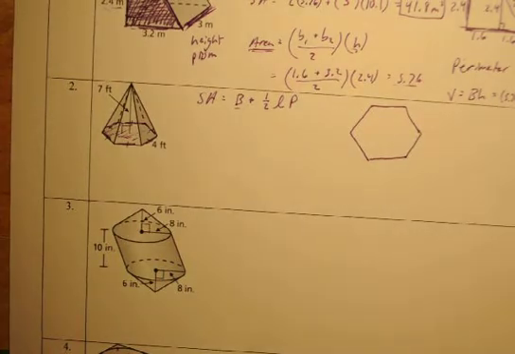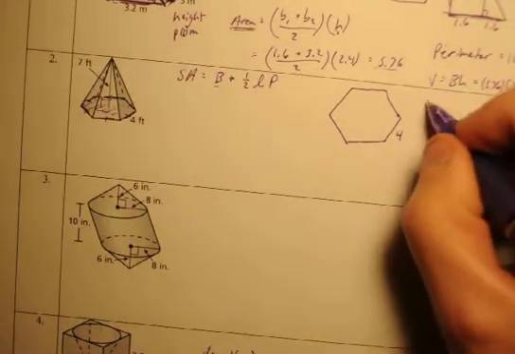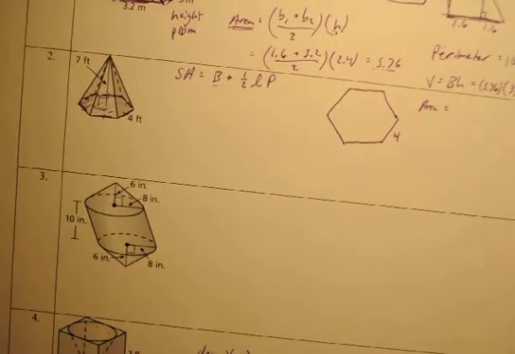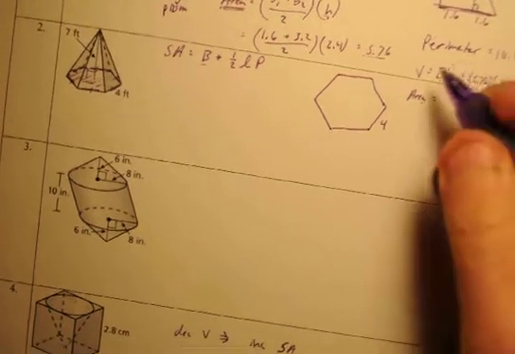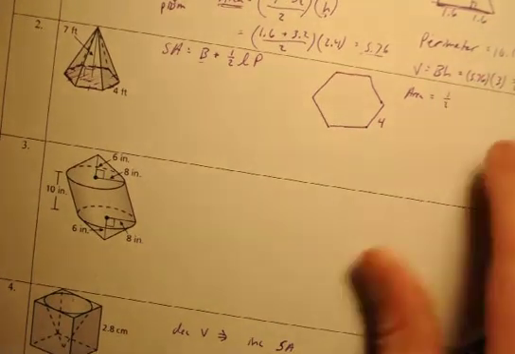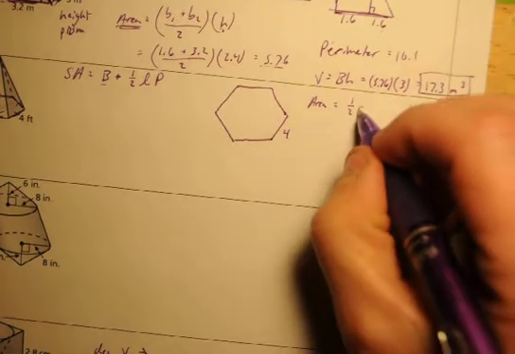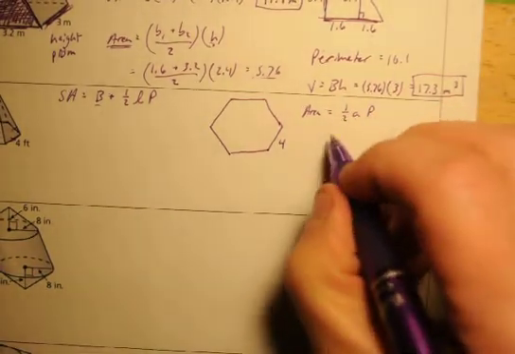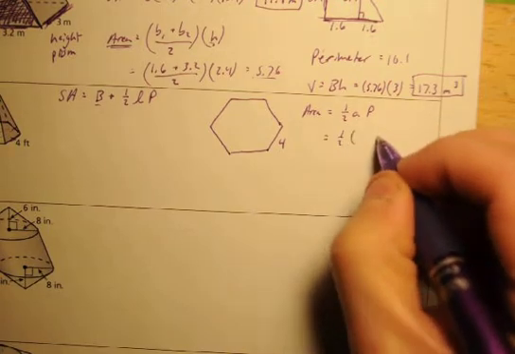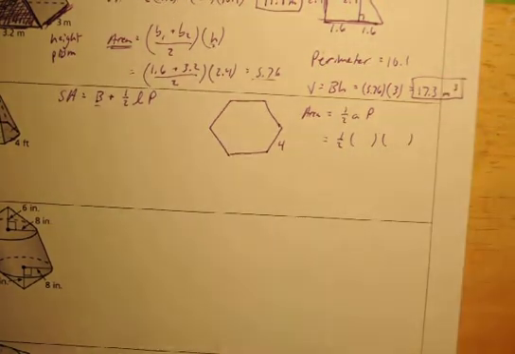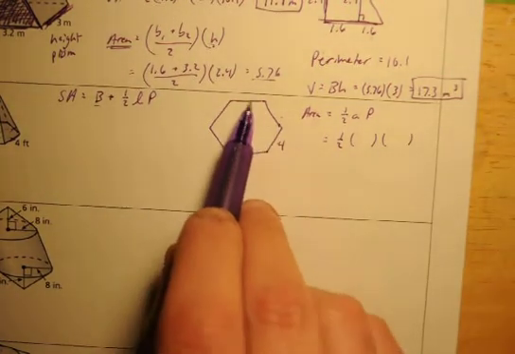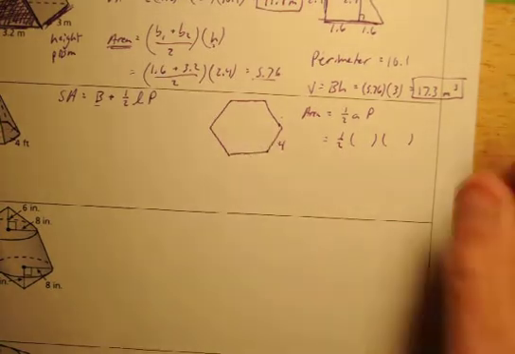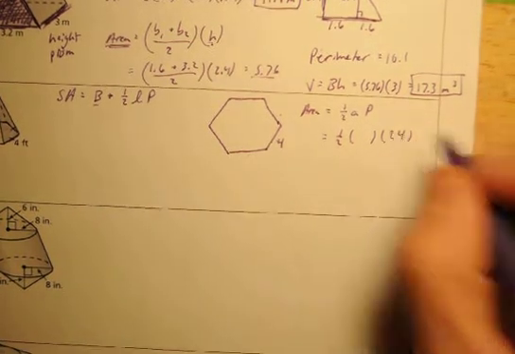Okay. And it's got sides length of 4. To find the area of a hexagon, I need to use 1/2 apothem times perimeter. So that's going back to 11.3 for that one. Now the perimeter is easy. It's 4, 4, 4, 4, 4, and 4. So 4 times 6 is 24.